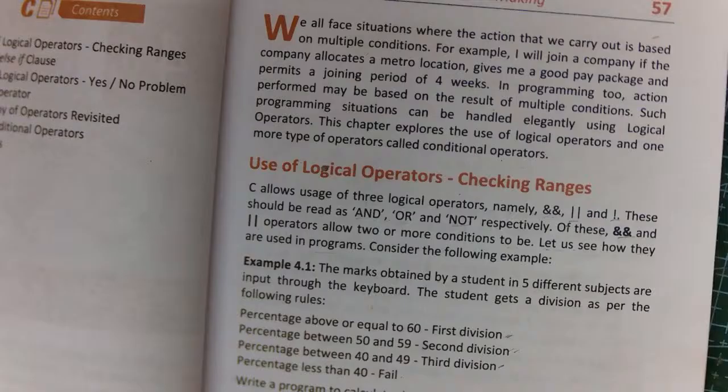In this chapter, we are going to learn about complex decision making in C. Let us start. We all face situations where the actions that we carry out are based on multiple conditions. For example, I will join a company if the company allocates a metro location, gives me a good paycheck, and permits joining.